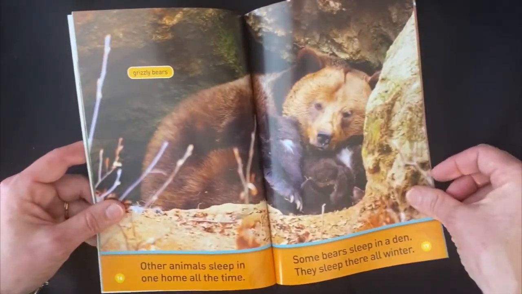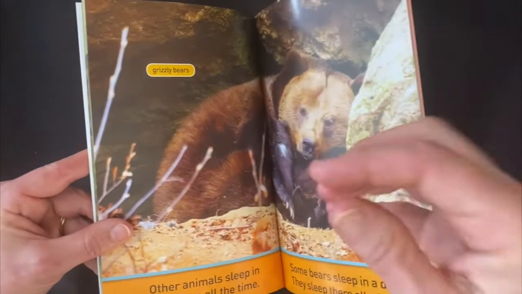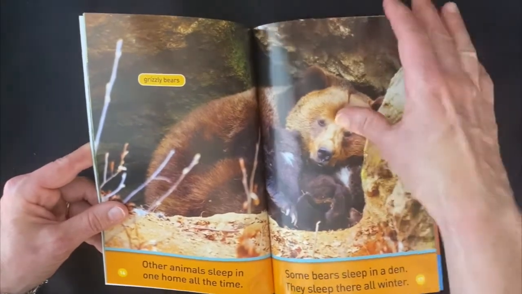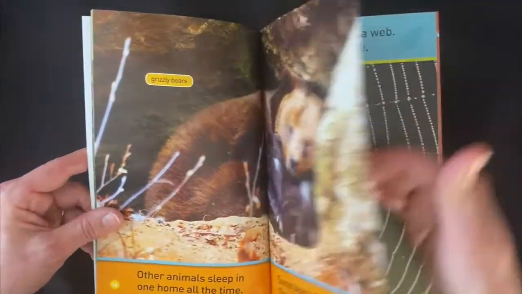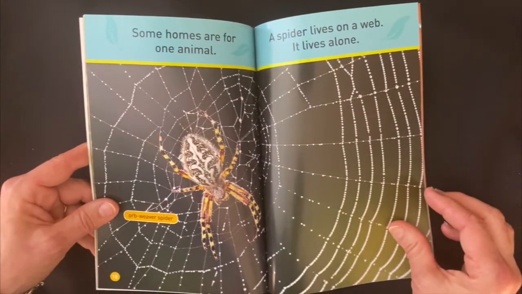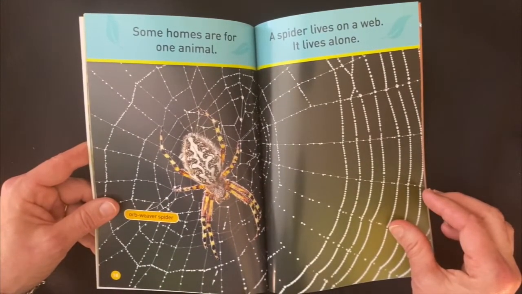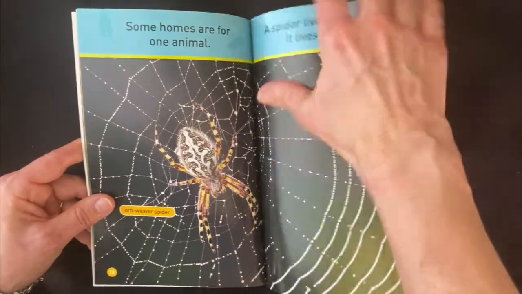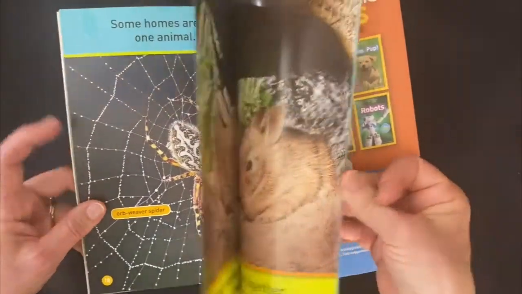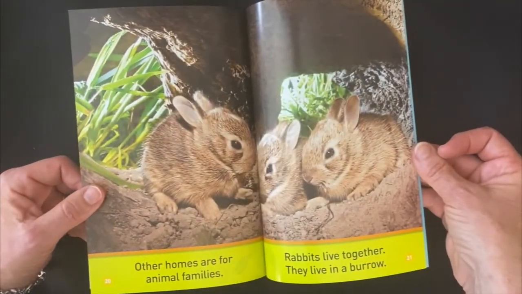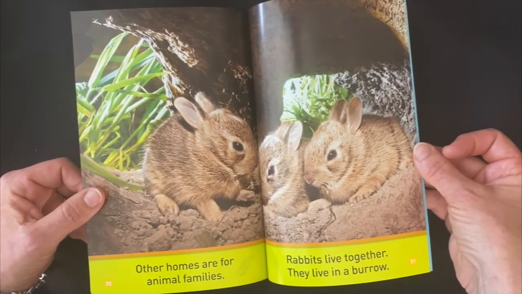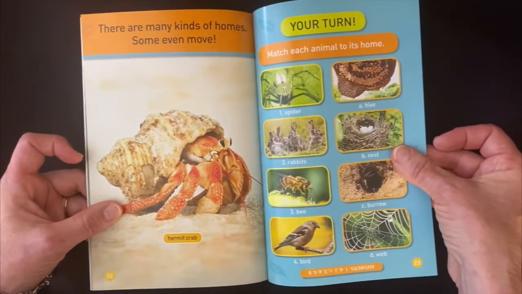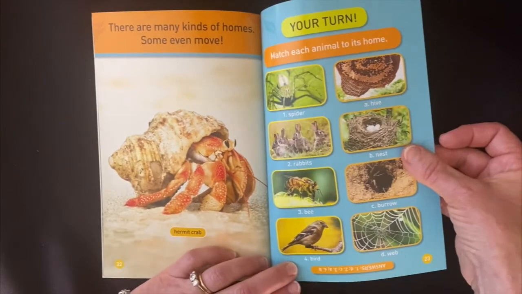Other animals sleep in one home all the time. Some bears sleep in a den. They sleep there all winter. Some homes are for one animal. A spider lives on a web. It lives all alone. Other homes are for animal families. Rabbits live together. They live in a burrow. There are many kinds of homes. Some even move.